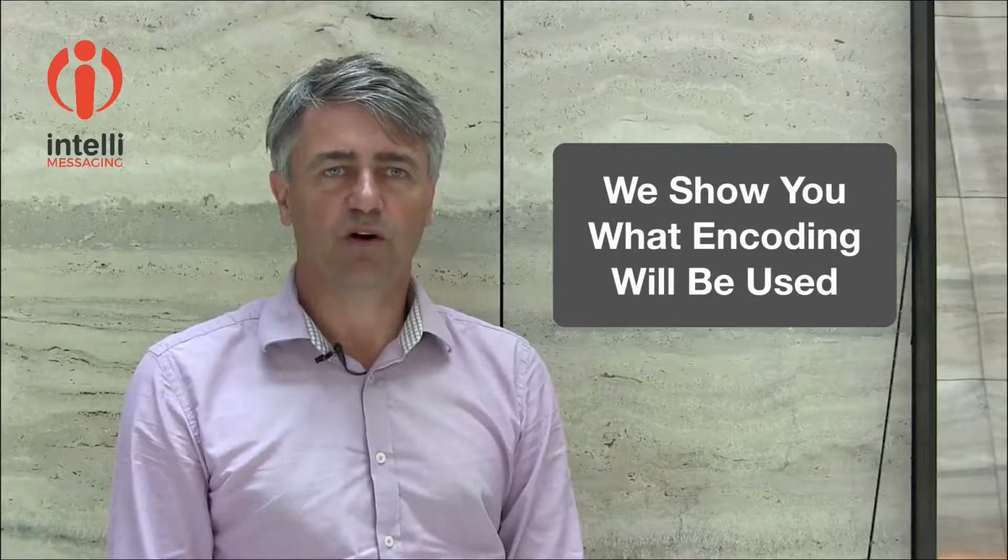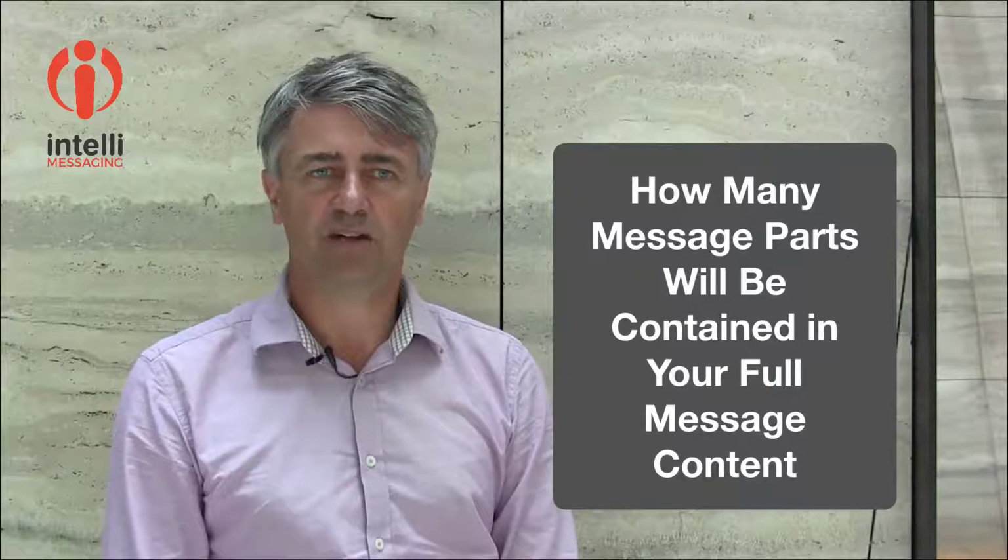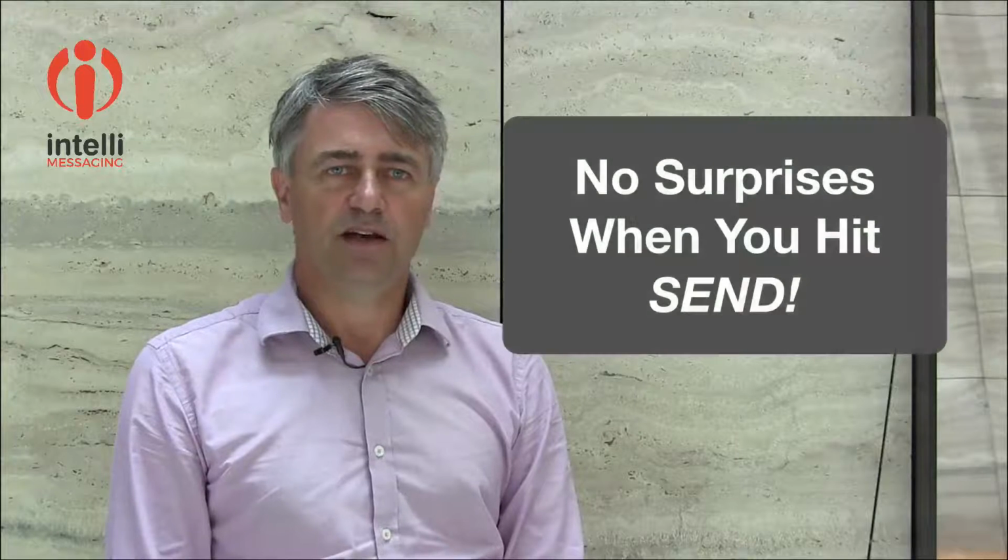However, if you are sending a message in Chinese, for instance, the GSM character set does not include these characters, and we will end up sending the message using the UTF-16 character set. When using our web application to send messages, we show you what encoding will be used, how many characters are in your message, and how many message parts will be contained in your full message content. In this way, you have no surprises when you hit the send button.